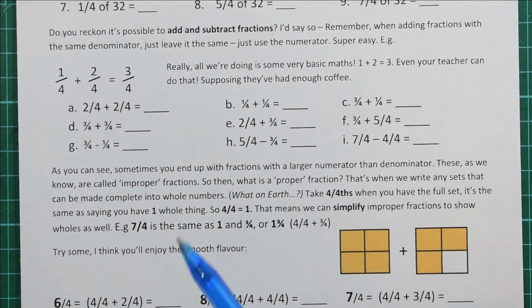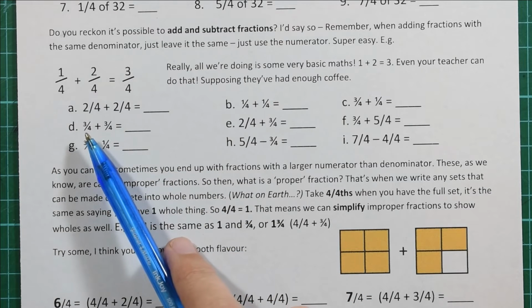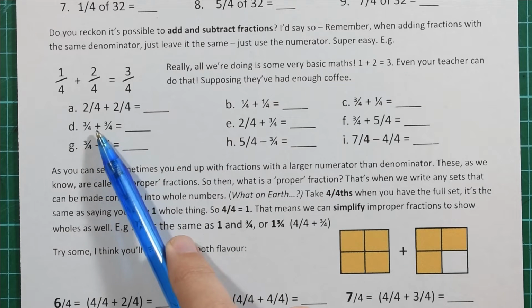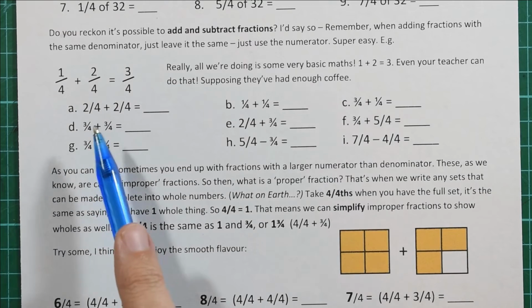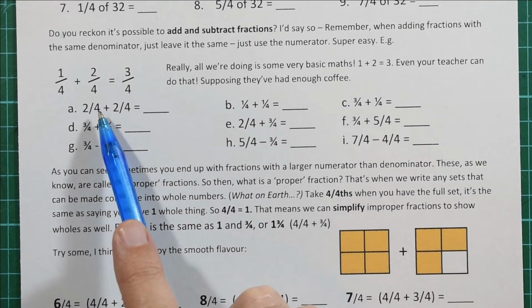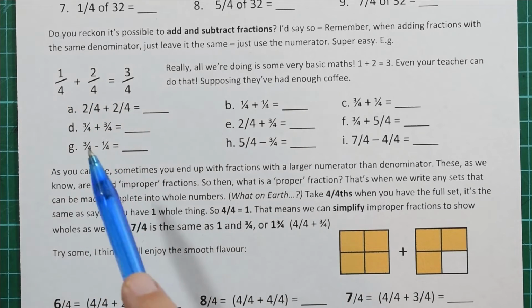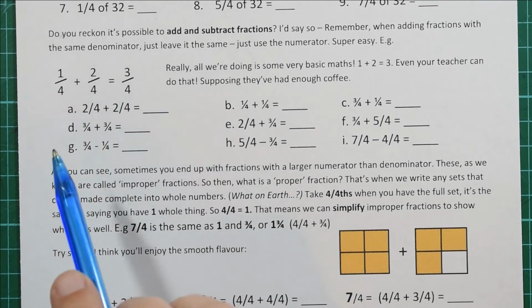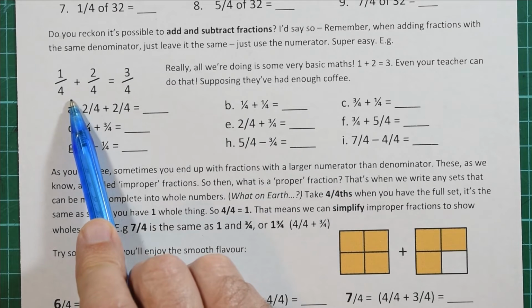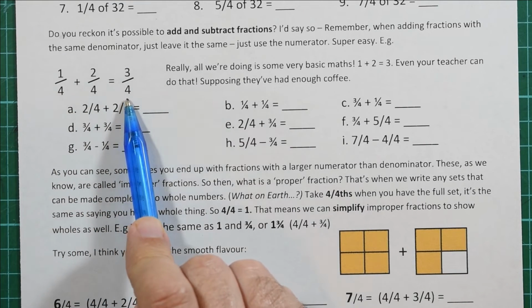So we can use what we know to start doing some addition of fractions. Now, the thing to remember, the only trick with these, is that when we're adding fractions that have the same denominator, in this case it's quarters, it's very, very easy. It's basic maths. So have a look at this example here. 1/4 plus 2/4 is 3/4. 1 plus 2 is 3.